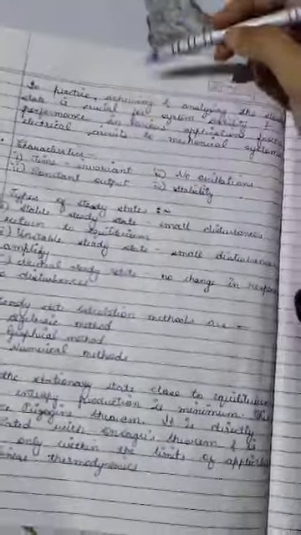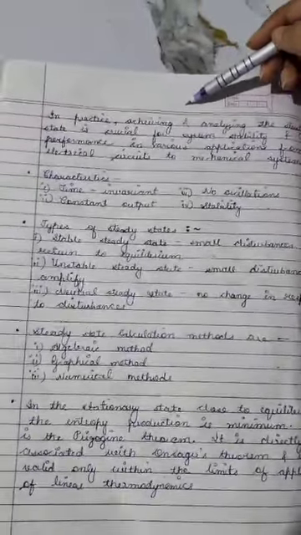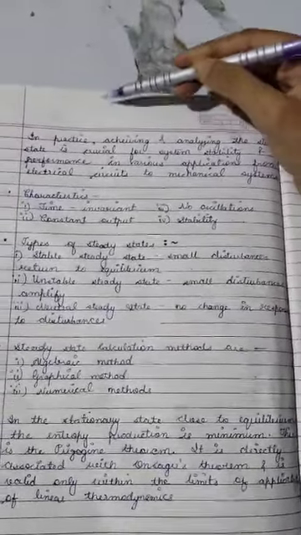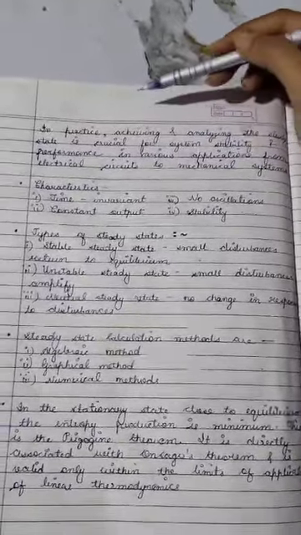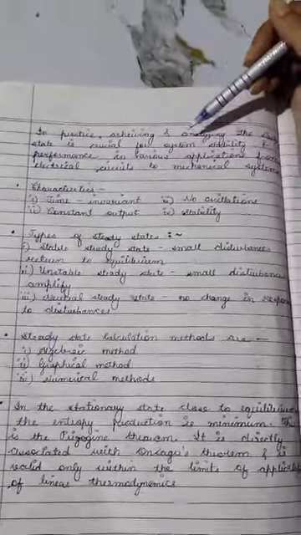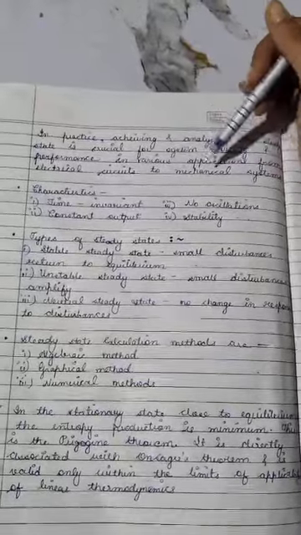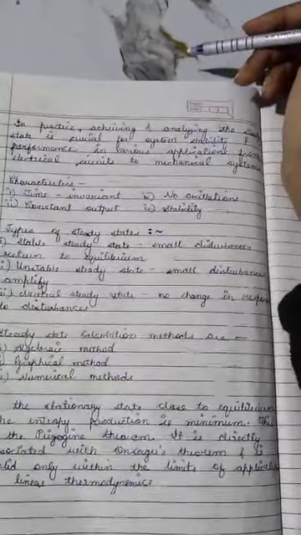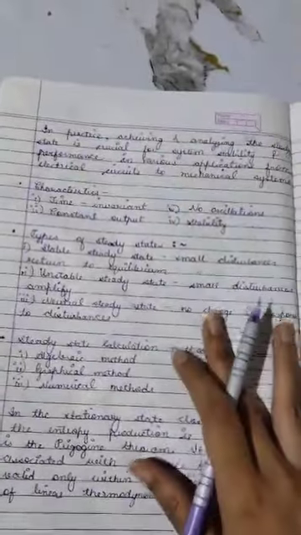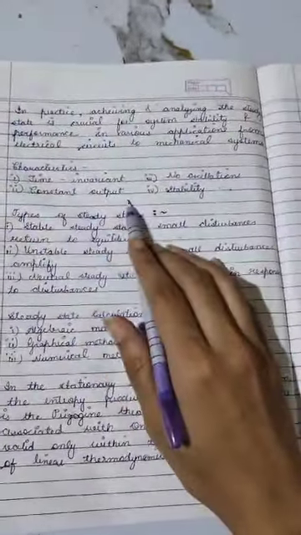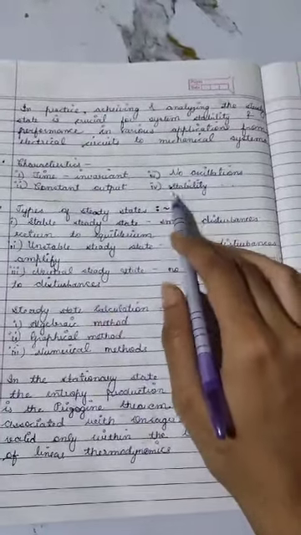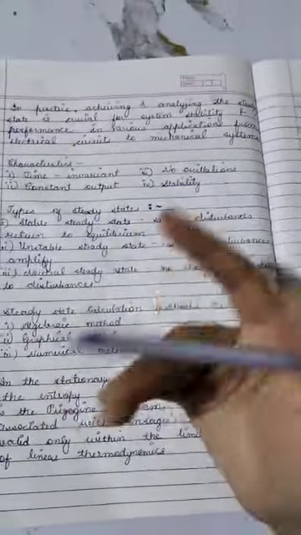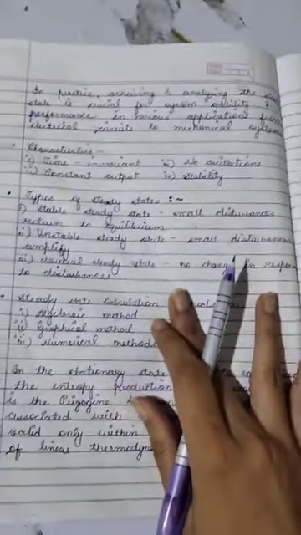In practice, achieving and analyzing the steady state is crucial for system stability and performance in various applications, from electrical circuits to mechanical systems. Here are some characteristics of a steady system: time invariant, constant output, no oscillations, and stability. Stability is the major one, because it is a steady system, so stability is needed.